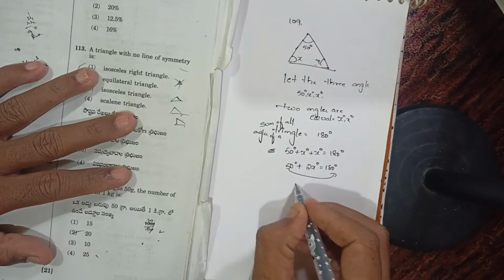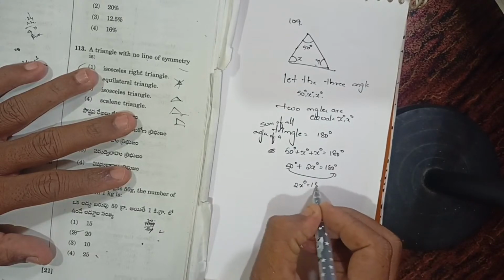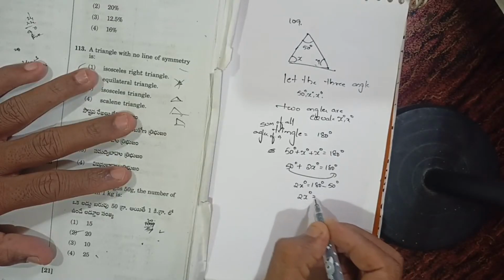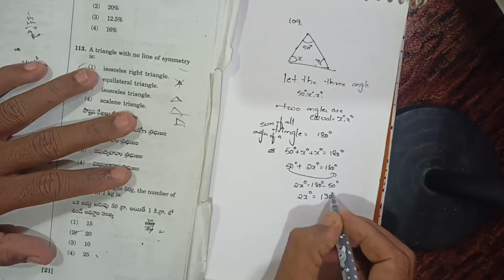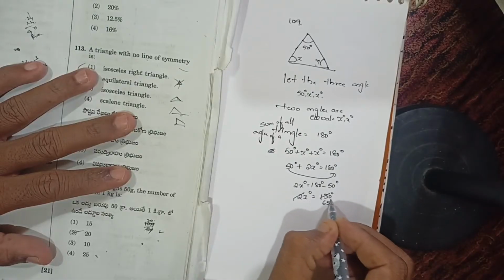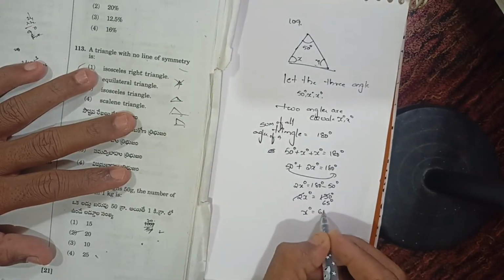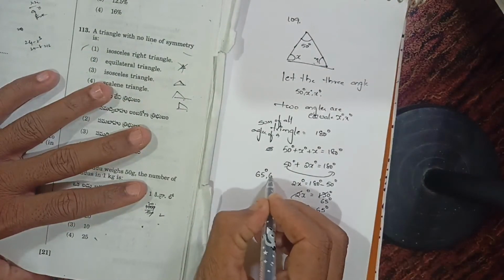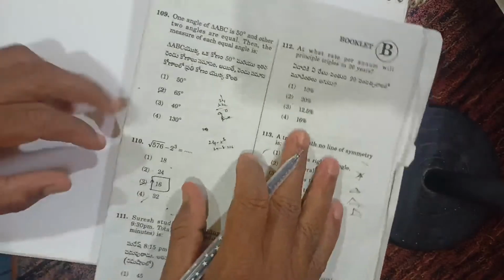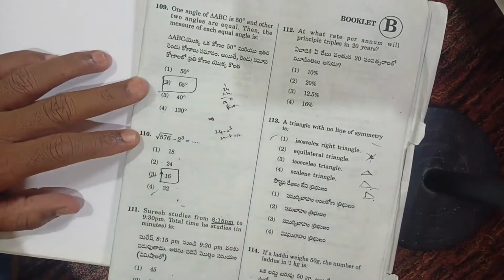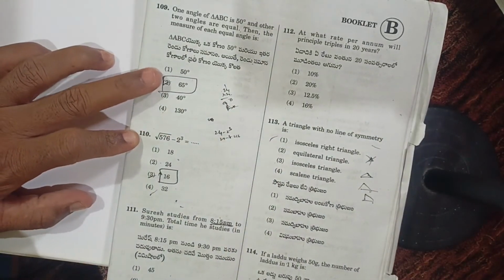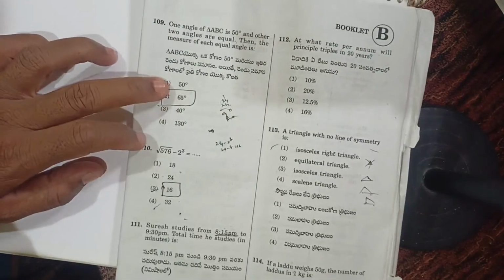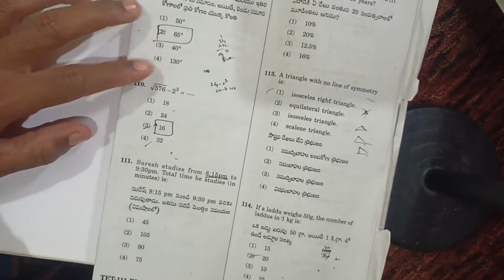Take this to the right hand side: 2x degrees equals 180 degrees minus 150 degrees. 2x degrees equals 30 degrees. So x degrees becomes 15 degrees. If one value is 15 degrees, the other also becomes 15 degrees. Now you can see the angles. The answer is 15 degrees. Four options are given: 50 degrees, 65 degrees, 40 degrees and 130 degrees.